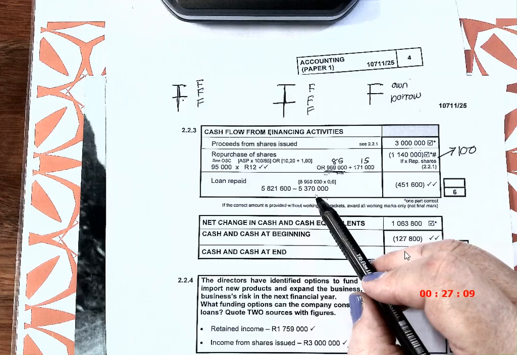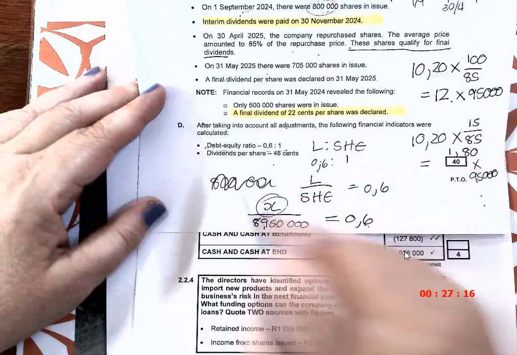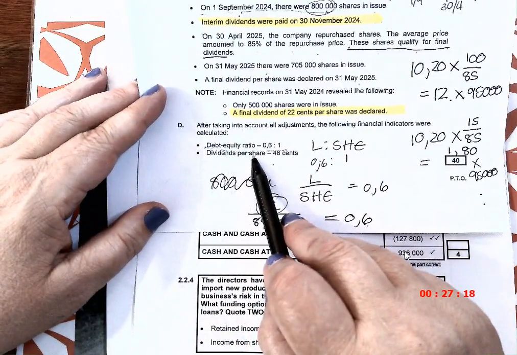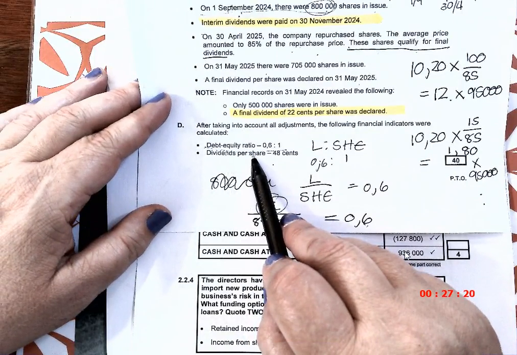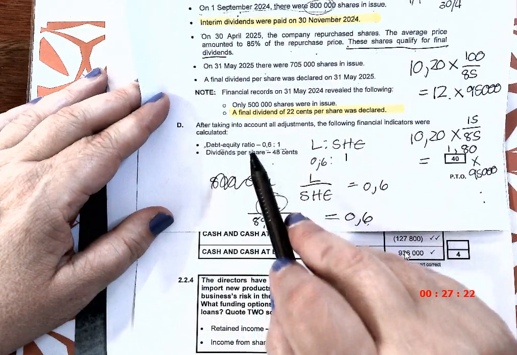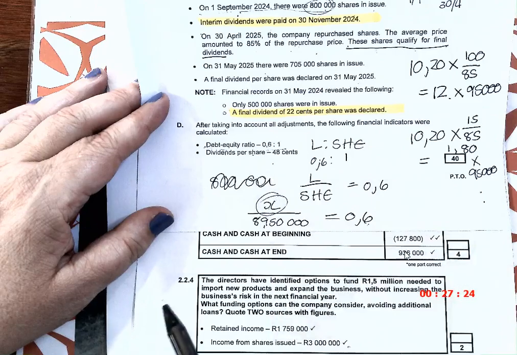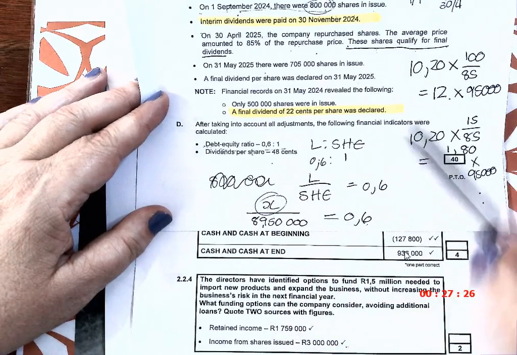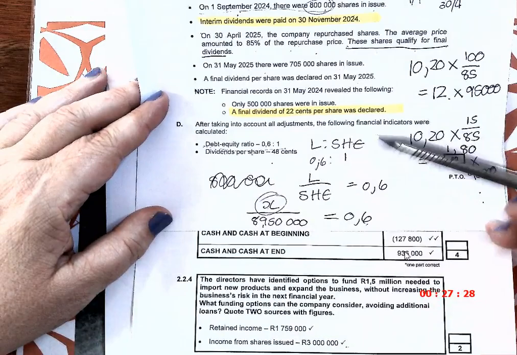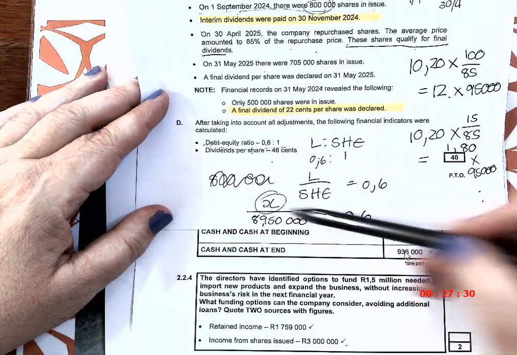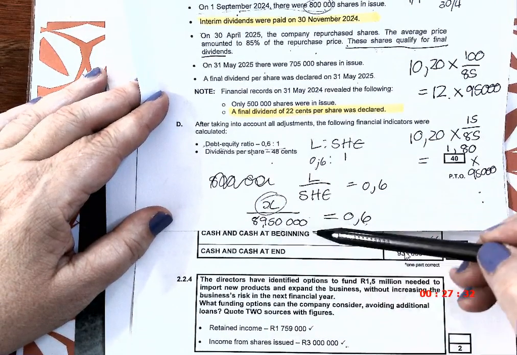Can you please re-explain this? Okay. So if I look again, they gave me the debt equity ratio. So the debt equity ratio, they tell me the loan is 60 cents in the rand. So if I have my shareholders' equity, I know 60 cents in this rand is the loan.